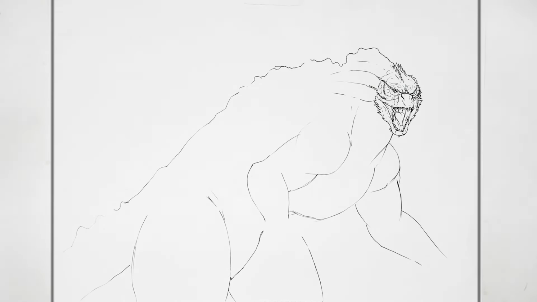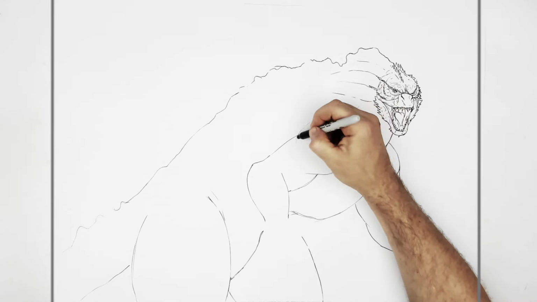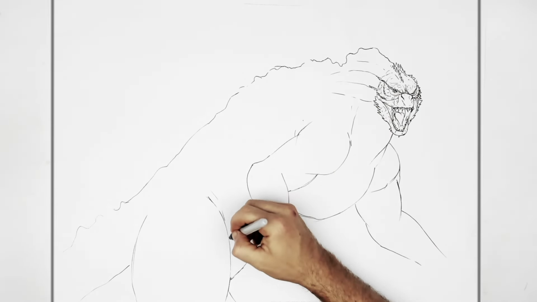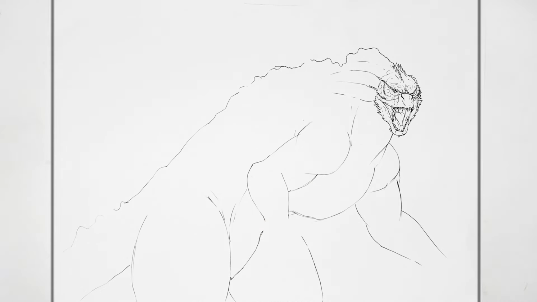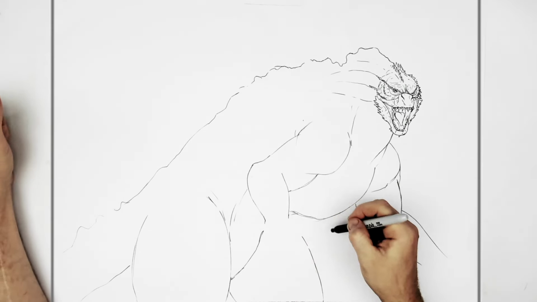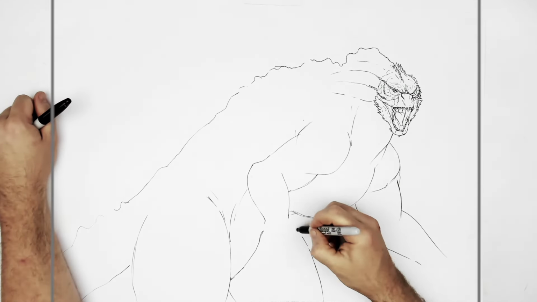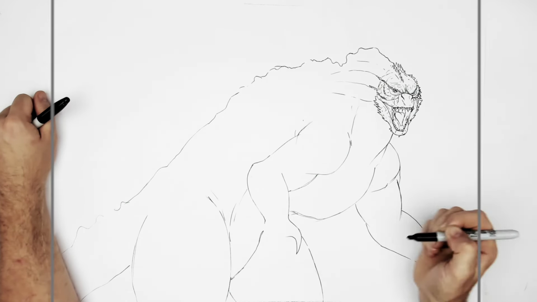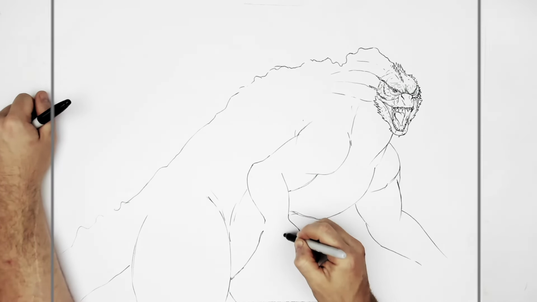But that's his general body shape, okay? And there's some skin lines and stuff all here. So, fingers, we'll just get them in. Page is moving, sorry. Let's see, so he's got four. So we'll just go down to a spike, around like that. Next one.